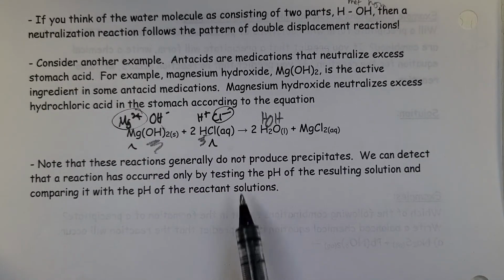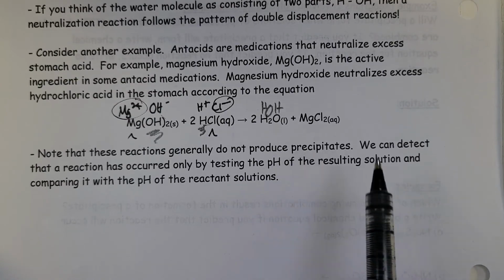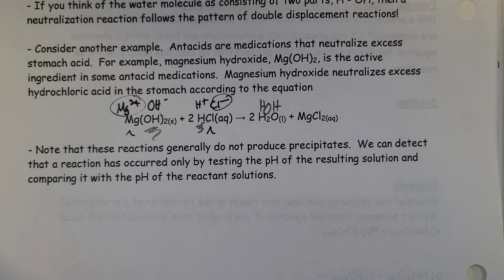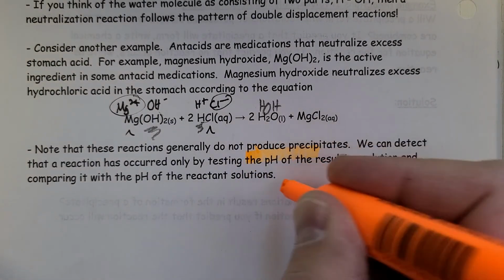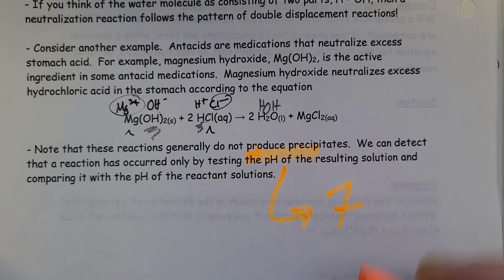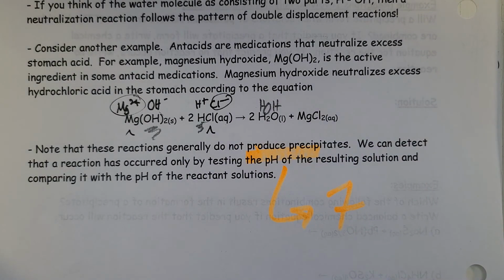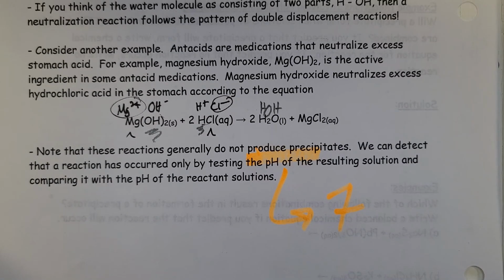So note that these reactions generally do not produce precipitates. What we can do, though, is test the pH to see if that pH is around 7. Because if it's around 7, then we know that it's going to be neutralized and be a neutralization reaction.